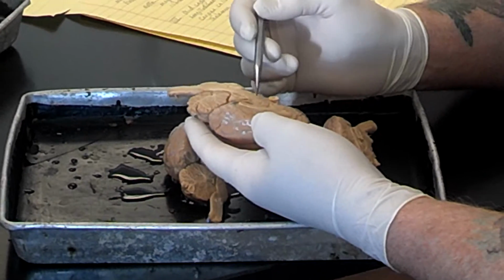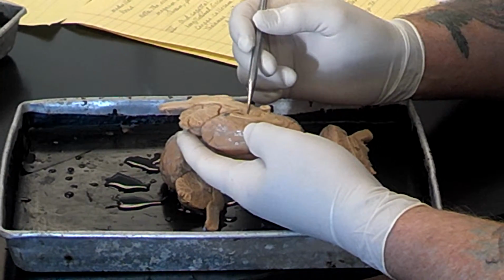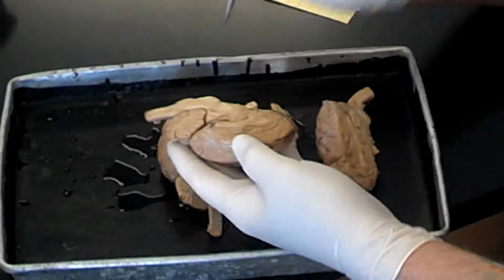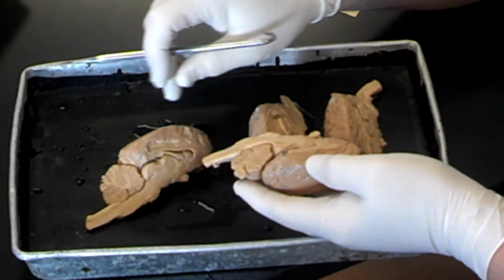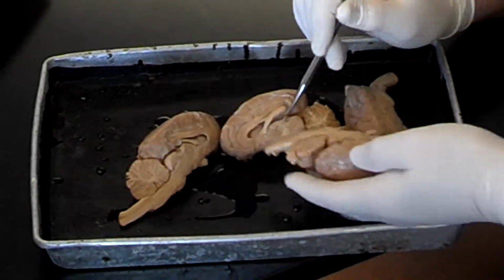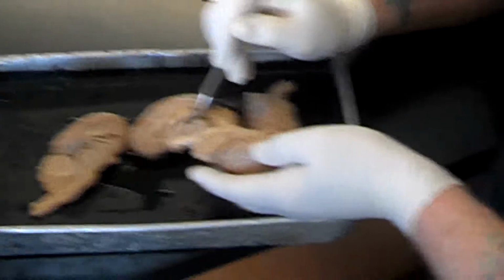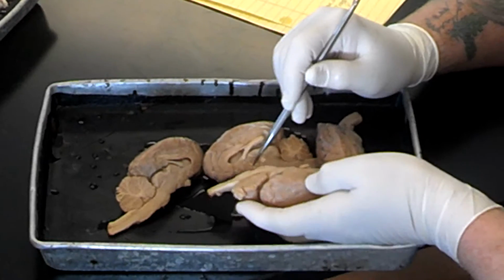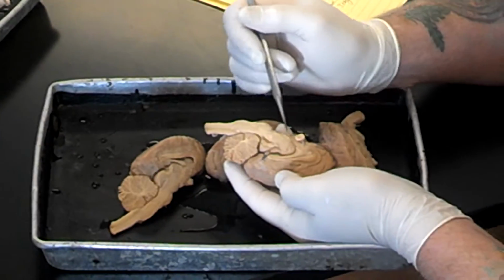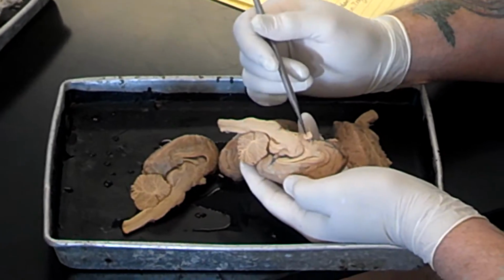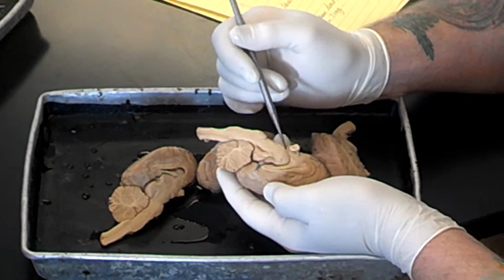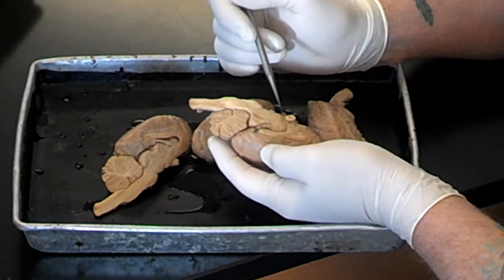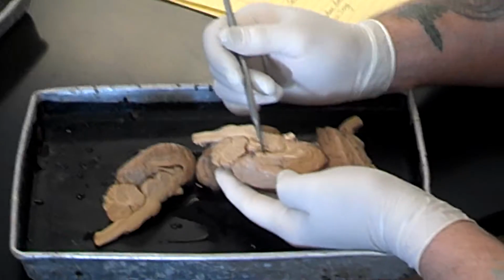Okay, see this rounded area right here? This is the thalamus. You can see that on all of these. There's kind of a circular area right in here, and that's the thalamus. And then below that is, of course, the hypothalamus. Down here is the hypothalamus, and then the pituitary gland, which is no longer on here, down below here. Okay? That's the thalamus. This is the corpus callosum right here.